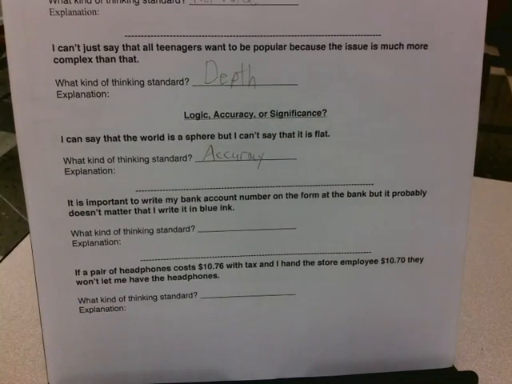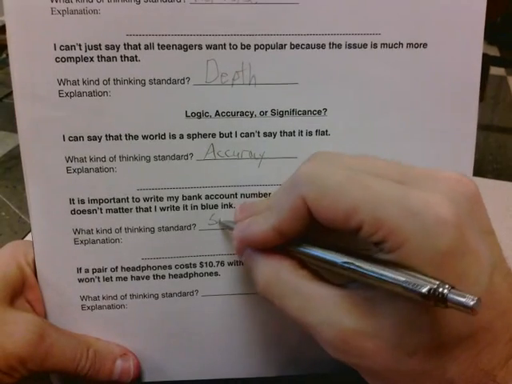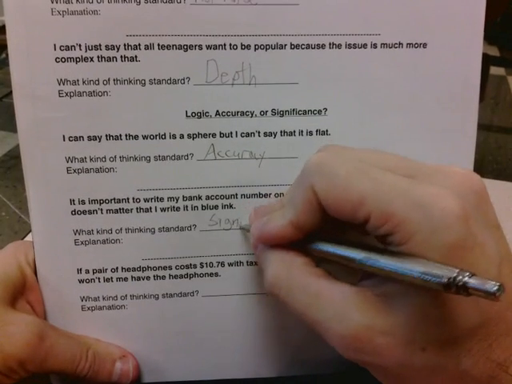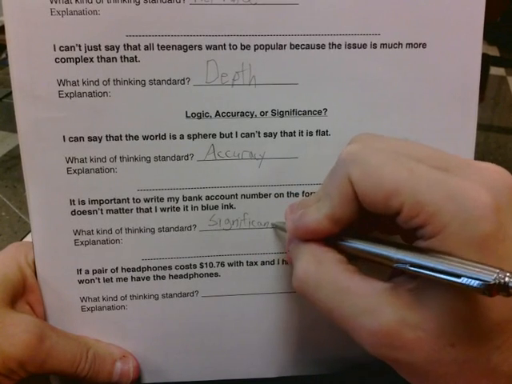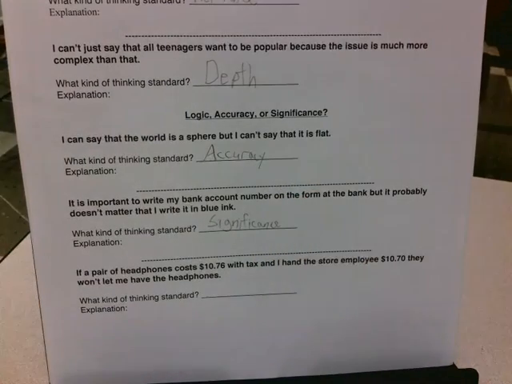It's important to write my bank account number on the form, but it's not important that I write it in blue ink. I mean, you could write it in black ink and they'd still accept it. That is an issue of significance. It's not significant to going to the bank and getting money withdrawn what color ink you use in most cases.